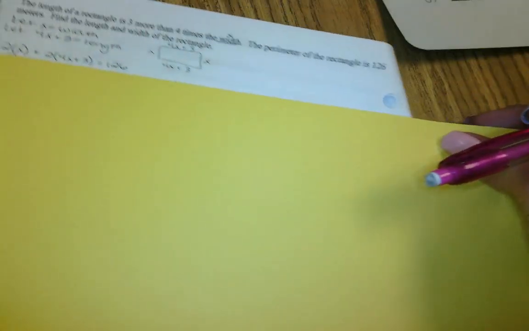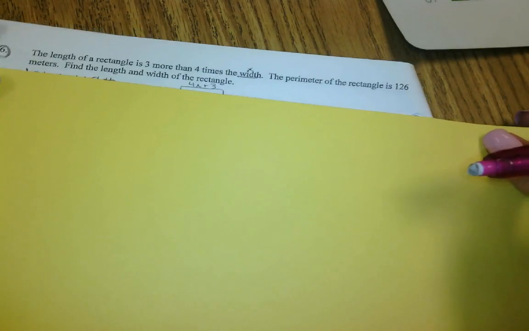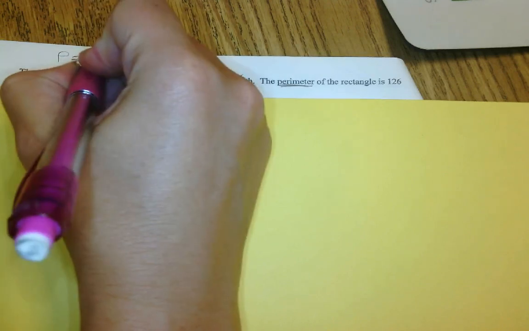Okay, gonna turn the page and try, let's see what we want to try next. Let's try number 6, another perimeter problem. So number 6, again, I know it's perimeter, so I'm going to write that formula.